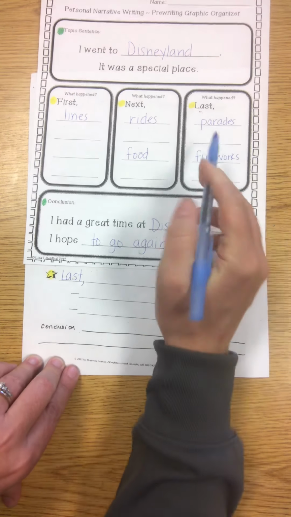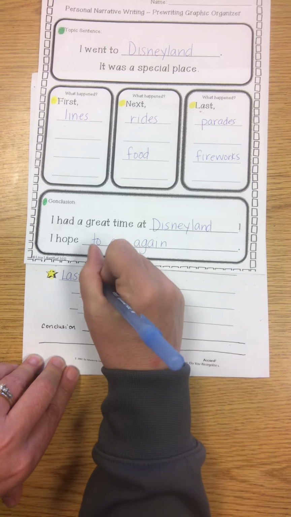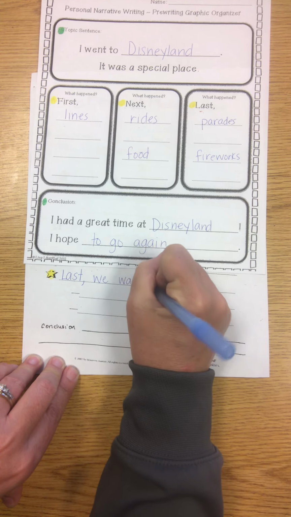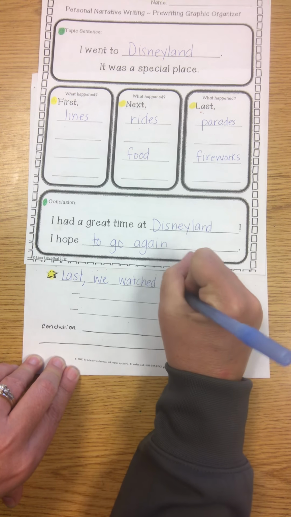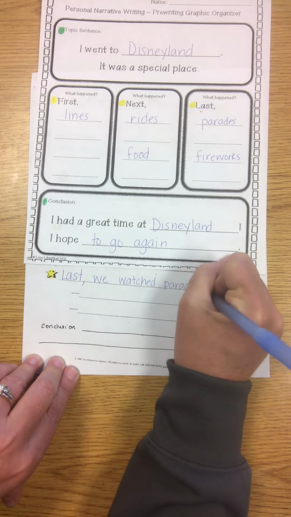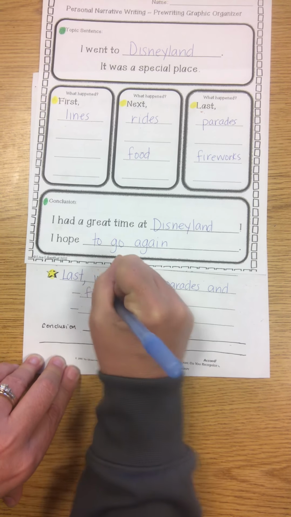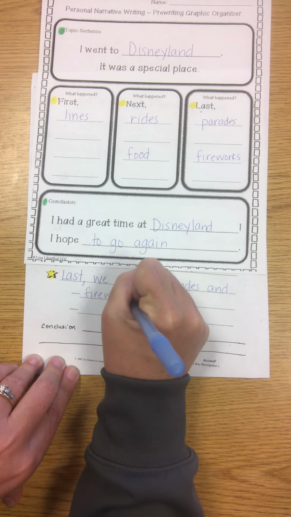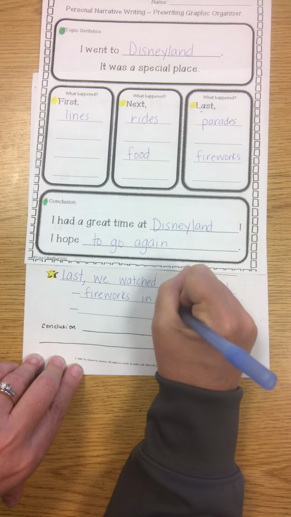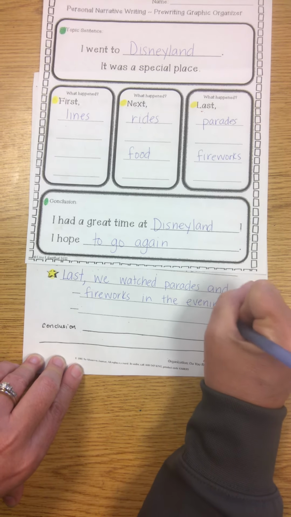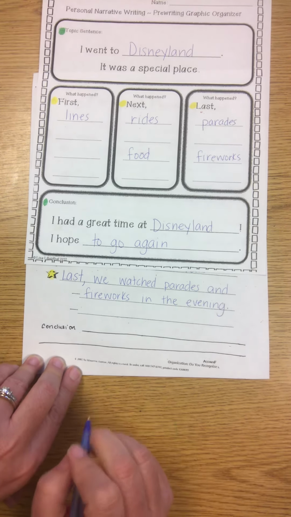So last, comma, I'm talking about parades and fireworks. We watched parades and fireworks in the evening. So when it was dark, we watched parades and fireworks.